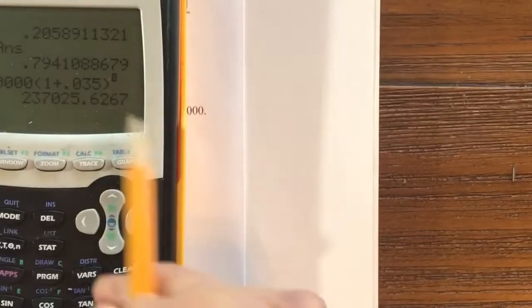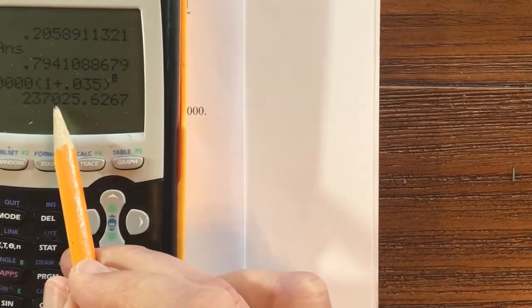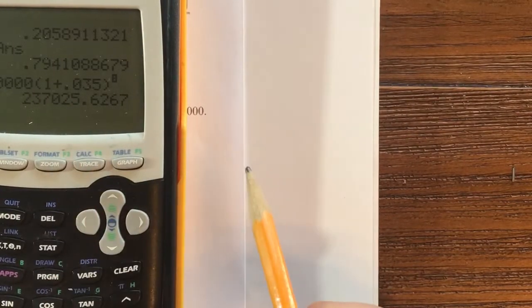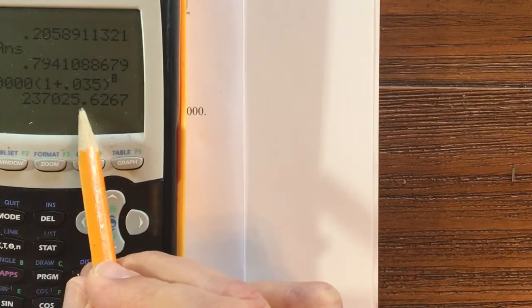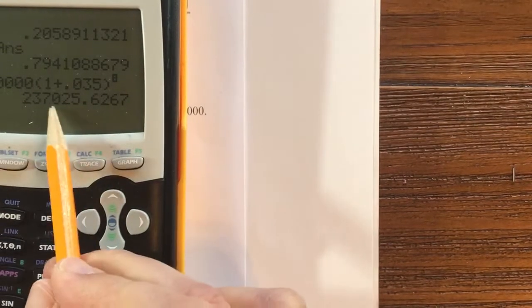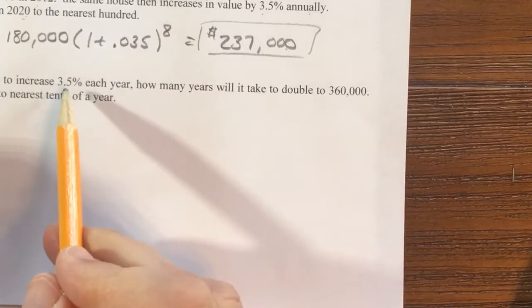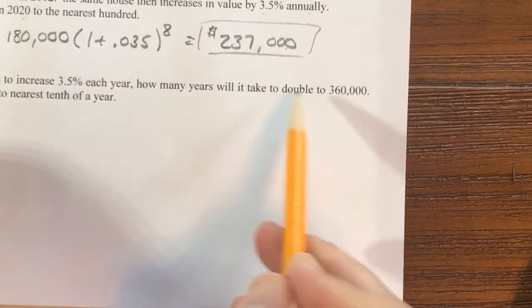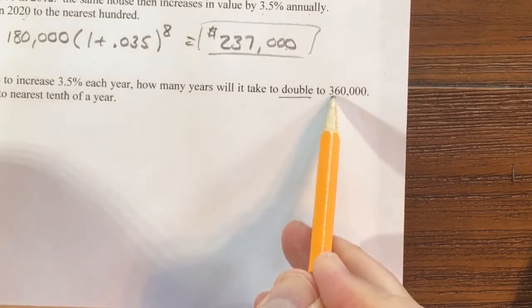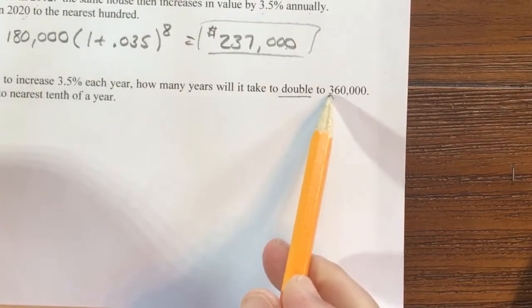Now, if that was 125, then I'd round it to 100. If that was 175, I'd say 200. I'm just rounding to the hundreds place. Okay. Assuming we continue to grow 3.5% each year, how long will it take to double? If I started at 180, I'm going to get up to 360,000.